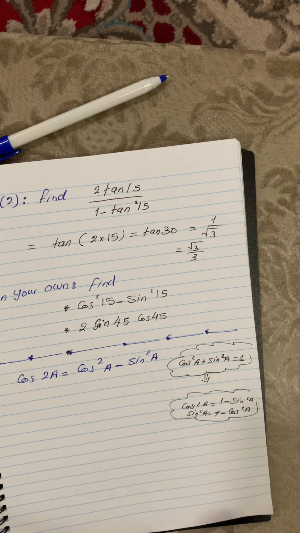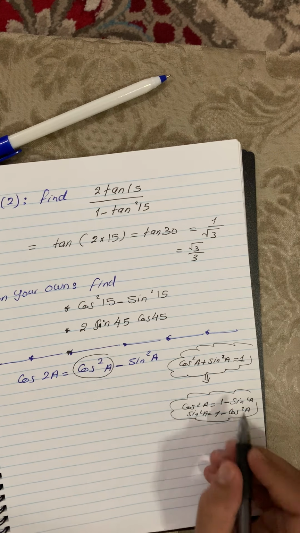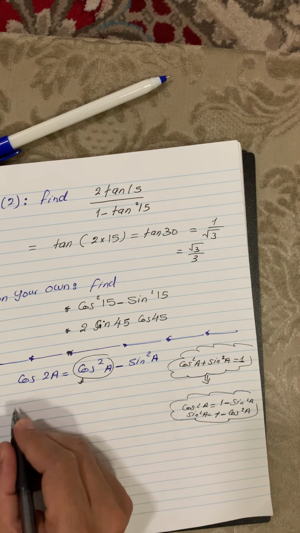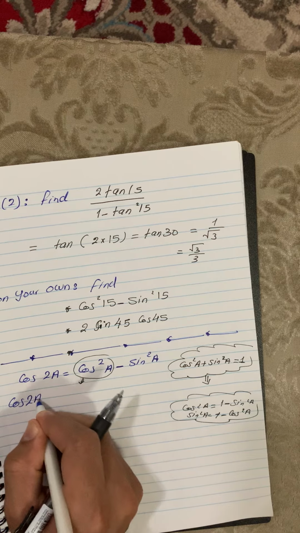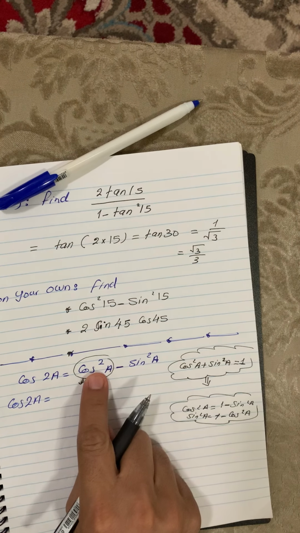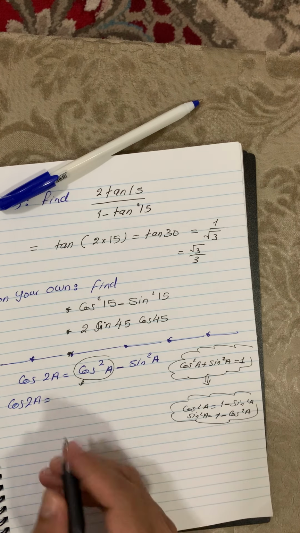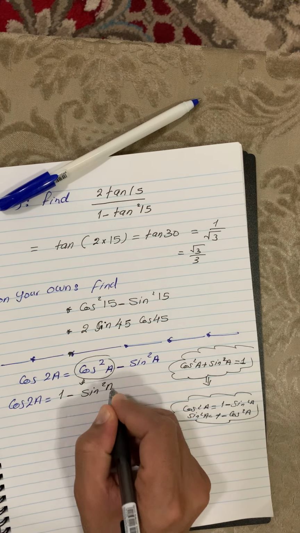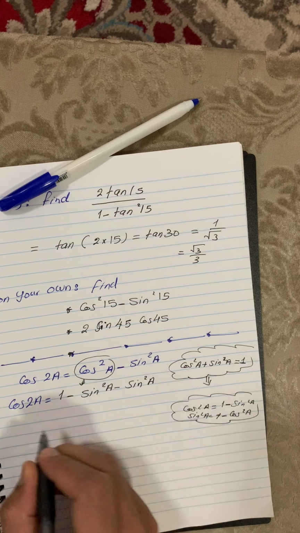So let's replace cosine square in this formula with 1 minus sine square a. Cosine 2a equals 1 minus sine square a, then again minus sine square a.